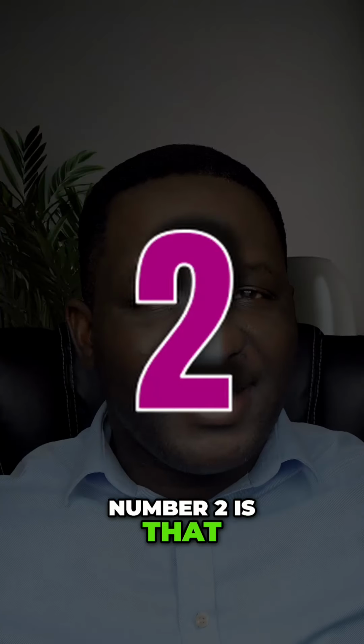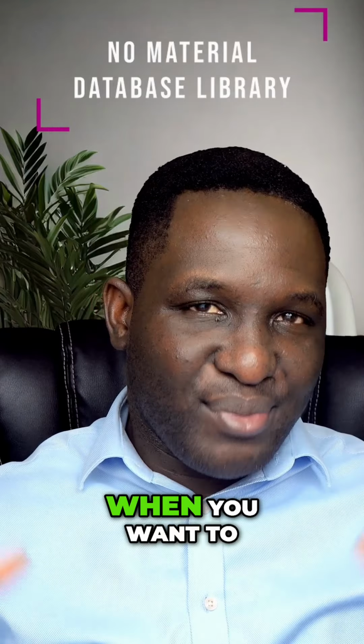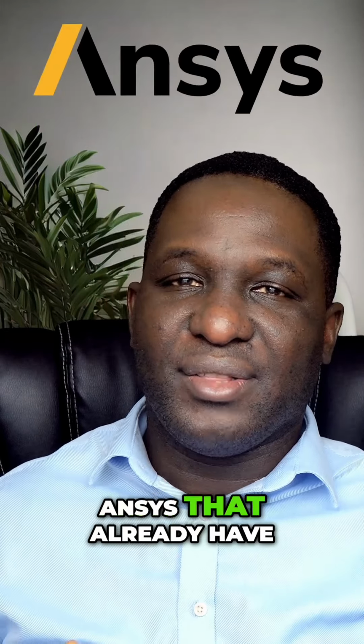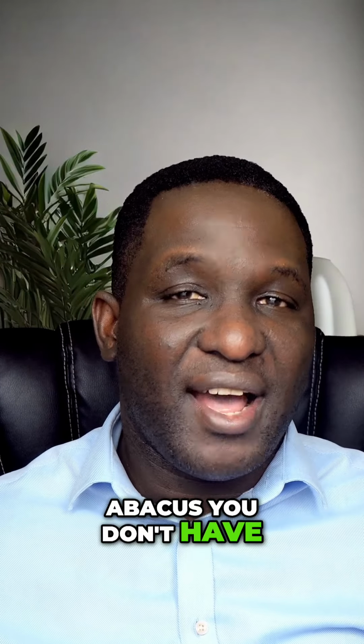Number two is that there is really no material library within Abacus. A lot of times when you want to use Abacus, you find out that unlike other software like ANSYS that already have an inbuilt material library, when you come into Abacus, you don't have any material library.